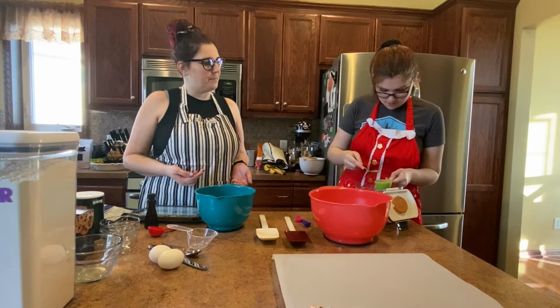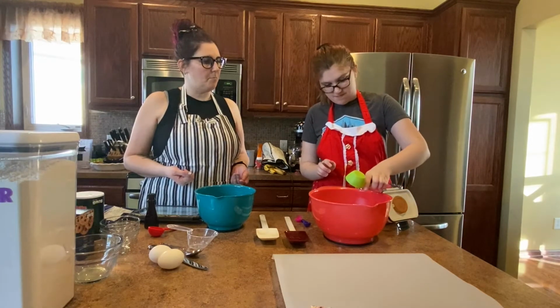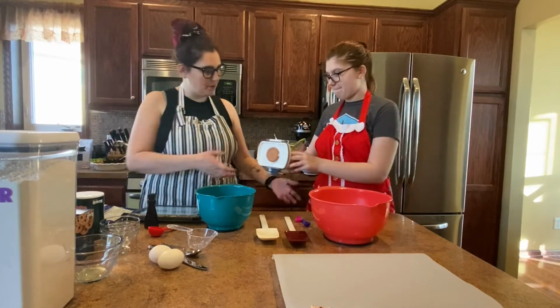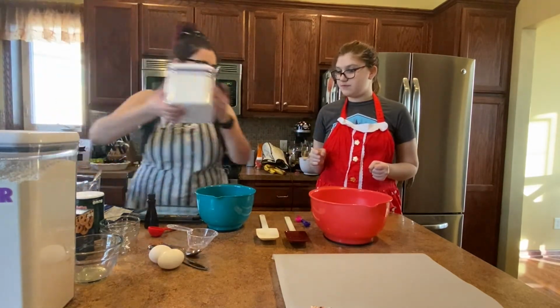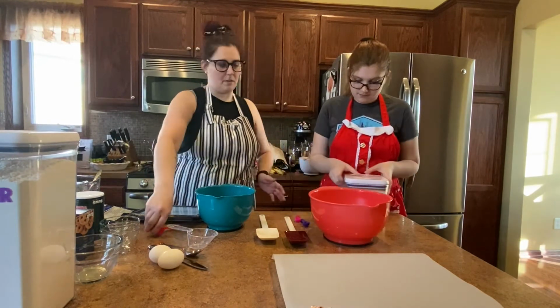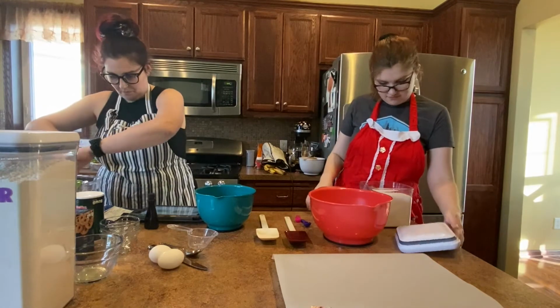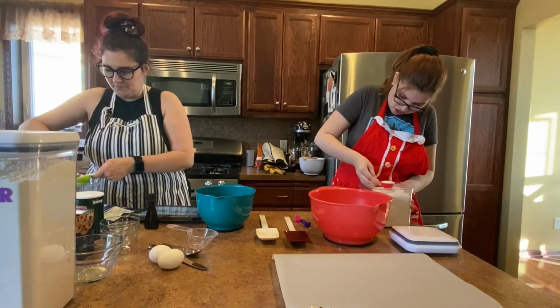Good job. All right, now let's see if it becomes a sandcastle. Perfect. Okay, your next ingredient that you're going to put in there, Ellie, while I do this one, is 2 tablespoons of sugar. Here's your tablespoon. I will measure my brown sugar and make a mess.